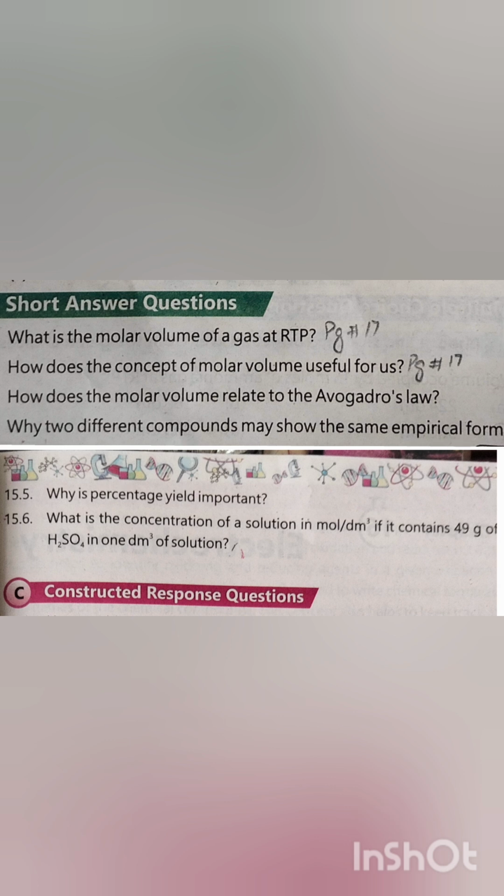Our fifth short question is, why is the percentage yield important? We had already learned in this lecture that percentage yield tells about the efficiency of a reaction. A higher percentage yield means the reaction produces more products with less waste. In the chemical industry, it also helps to decide whether a process is economical or profitable or not.